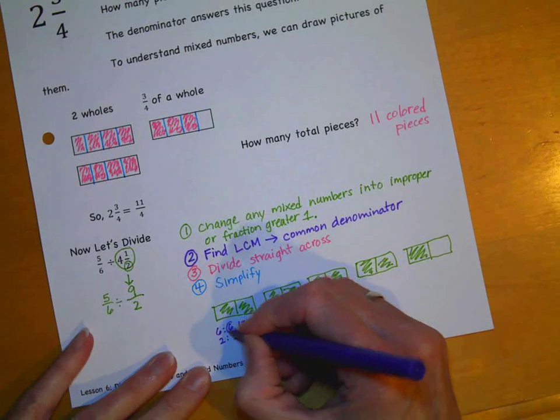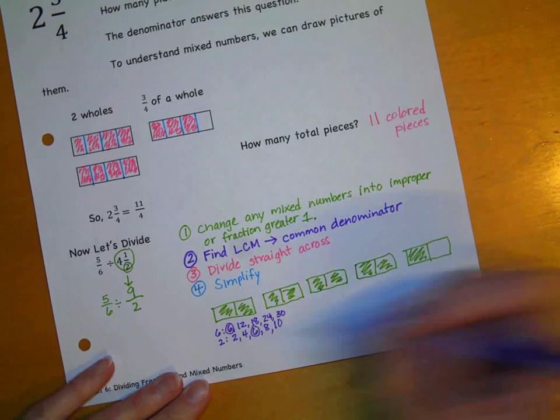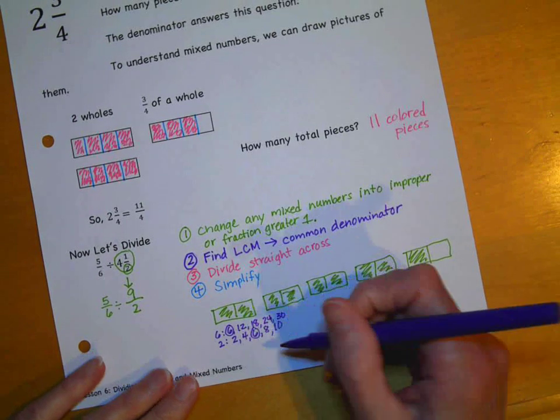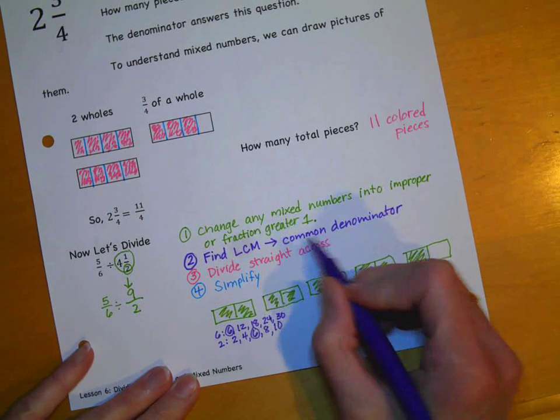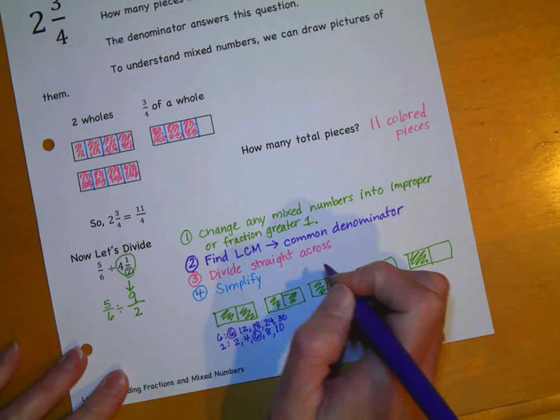So now I'm looking for the least common multiple. Well, the only one they have in common so far is 6, right? I don't see anything else that they have in common. So 6 must be the least common multiple, which means that's going to be our denominator.